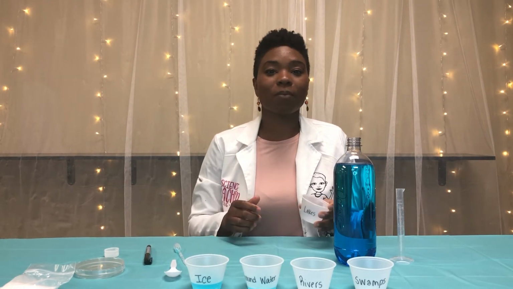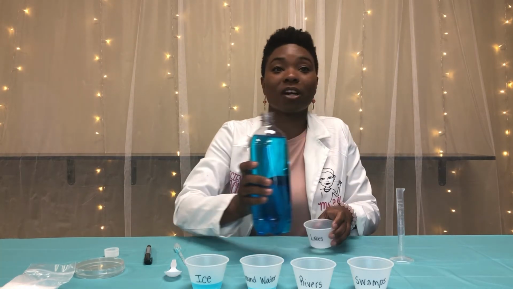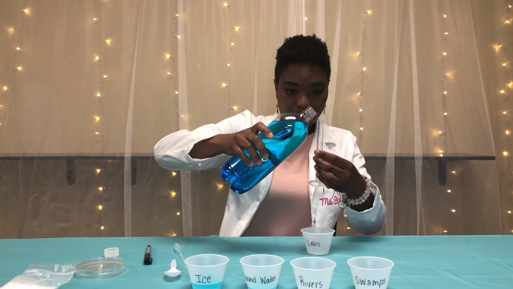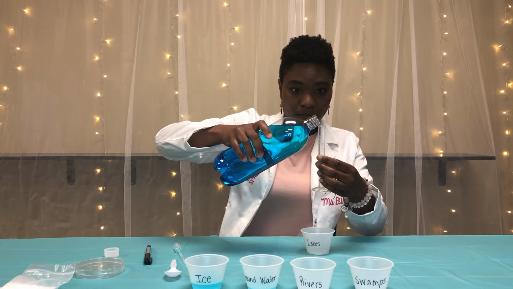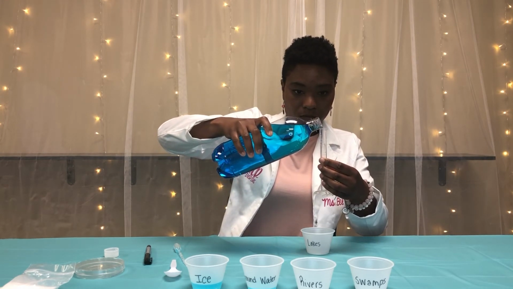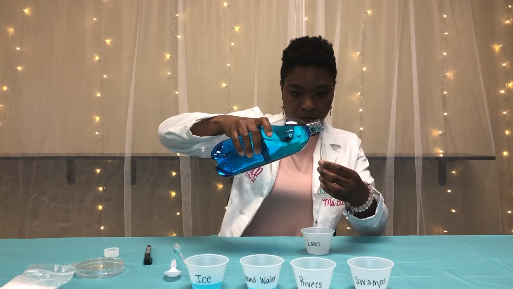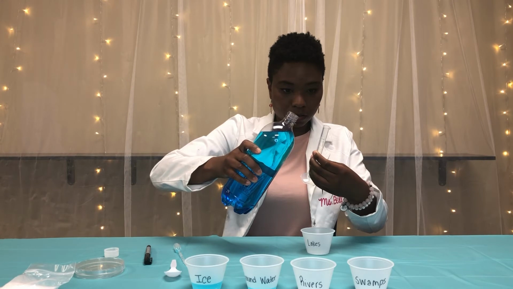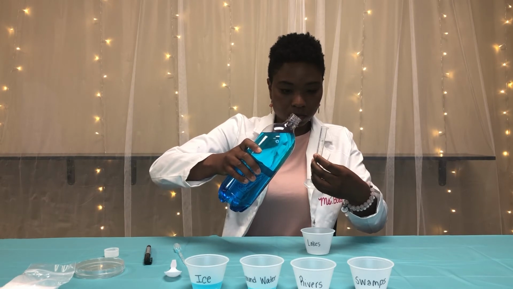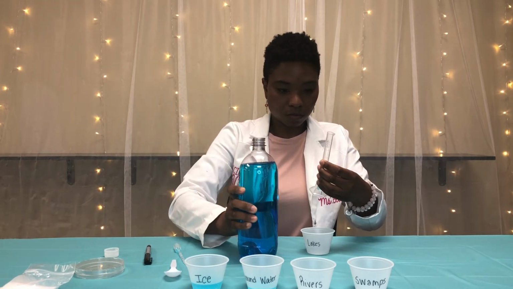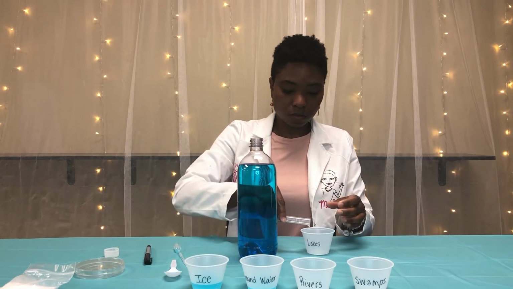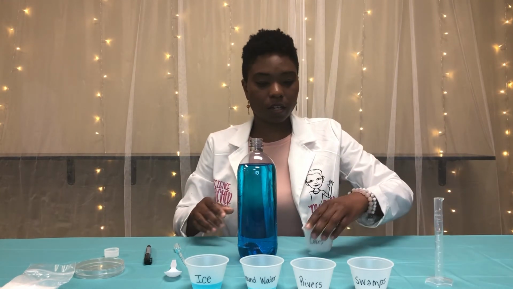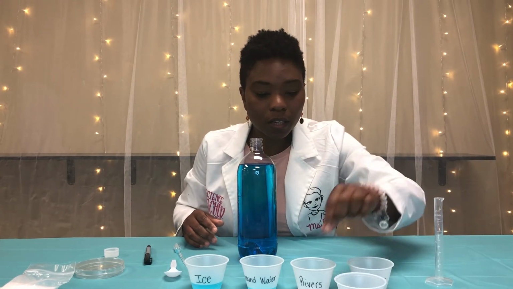Lakes will be represented by 8/100ths of a milliliter. Okay, there's our lake water.